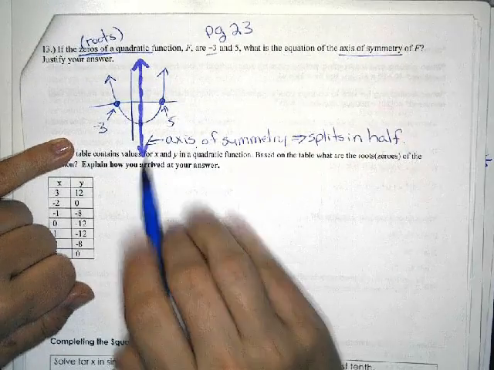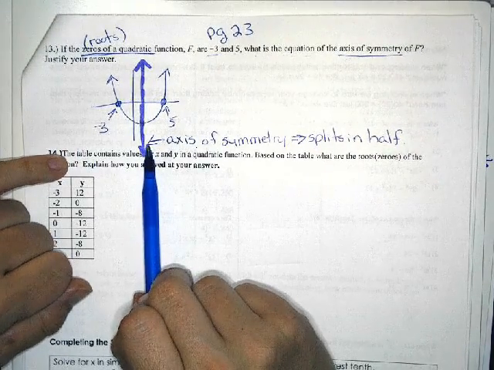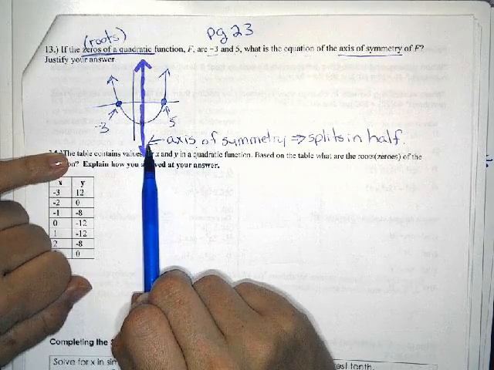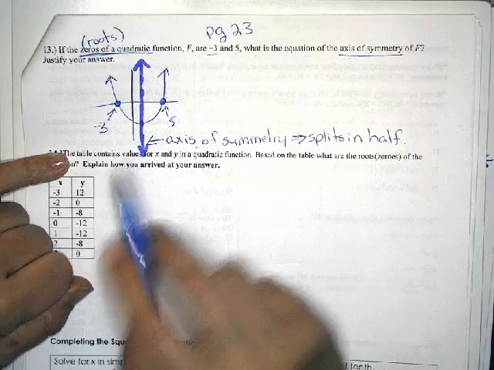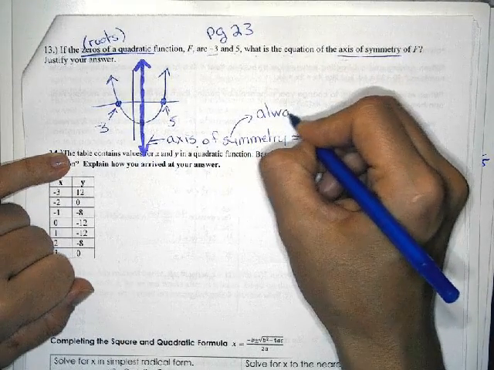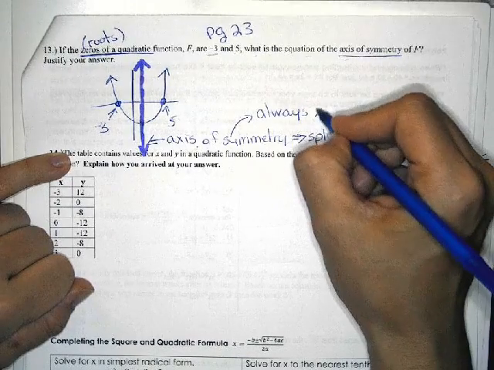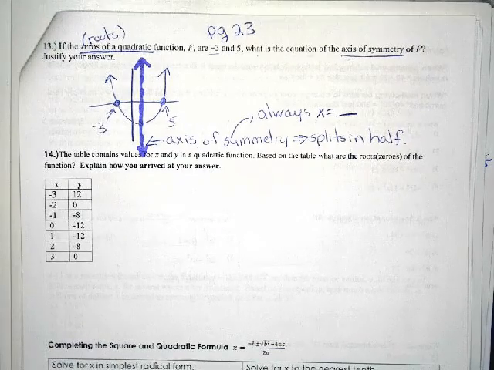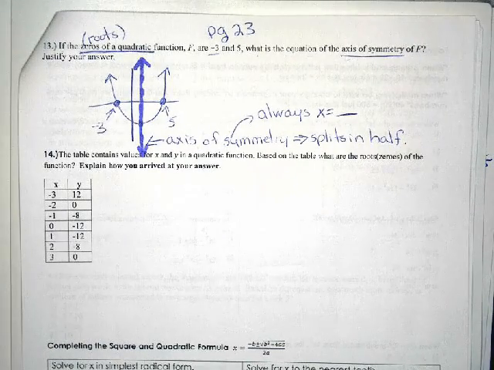So they want to know what's the equation of this. Now, the axis of symmetry is always what letter in front? X. It's always, always, always in the form of x equals and then some number. They're asking you what is that number right now.